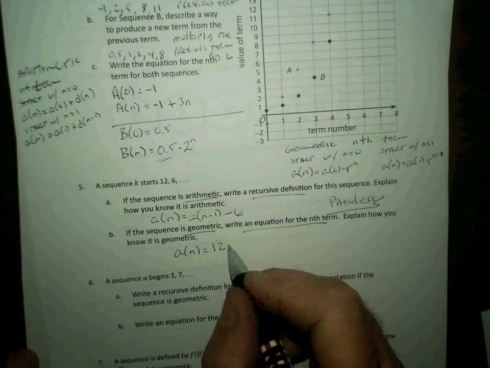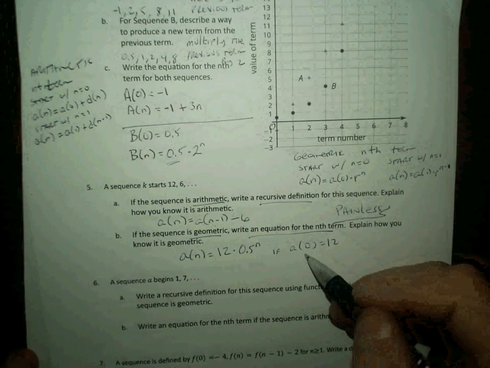So you tell me what it starts with. A of n equals, would it be 12? That's the first term, right? 12 times 0.5 to the n. And that's if A of 0 is 12, right? We use the n when we start with the 0 term.